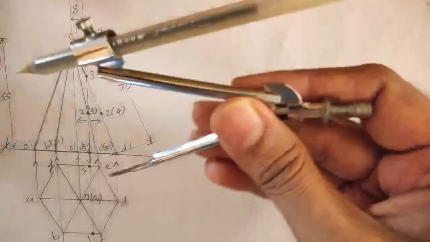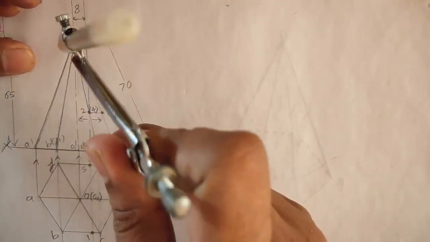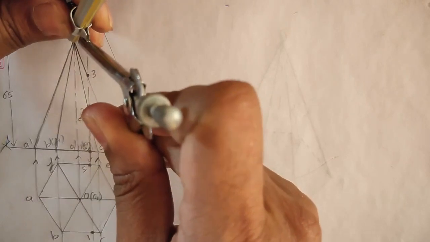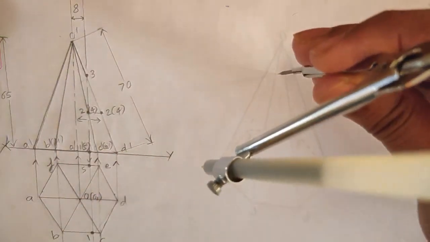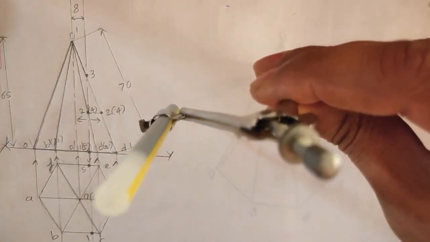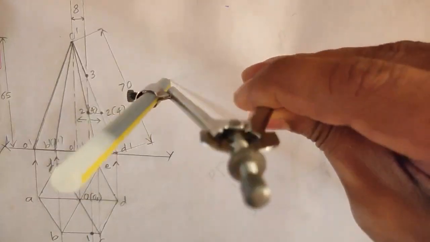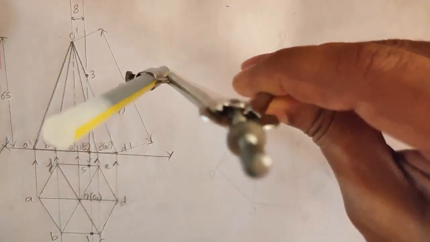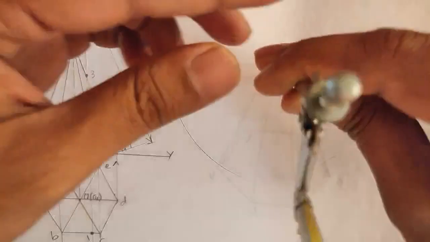So first measure the true length. With O as center, this is the center O, and radius 70 mm, I am going to draw an arc.